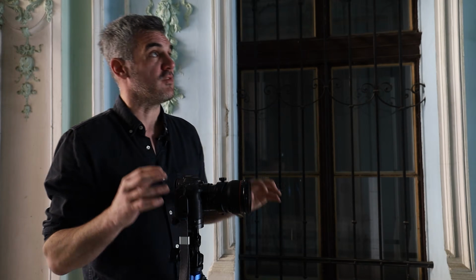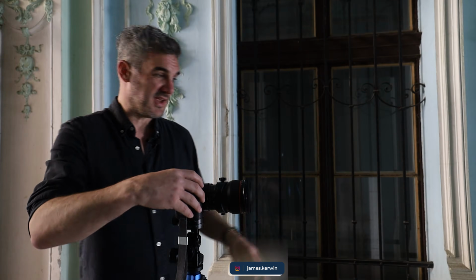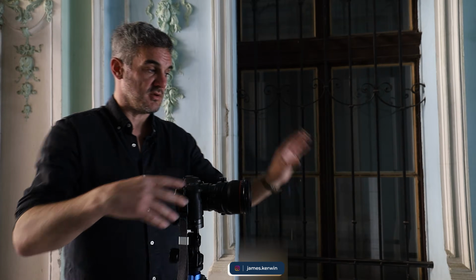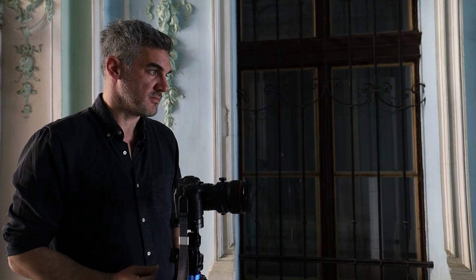Now it doesn't work for every situation, so you've got to use it selectively. But in this spot, perfect, mainly for the floor. So we're going to eliminate the horrible reflections that we've got, the glare that's bouncing off the tiles and making the image look not quite so attractive.